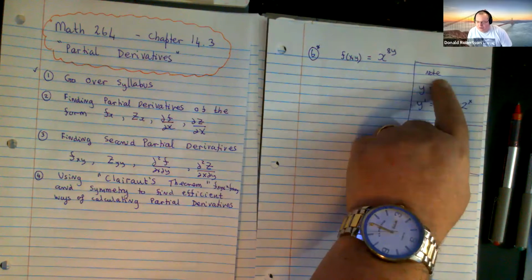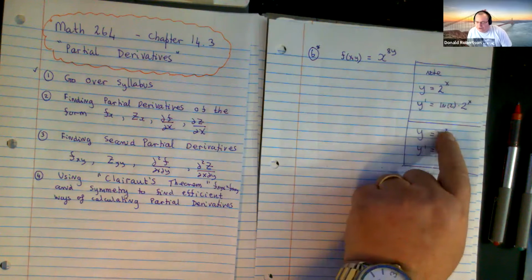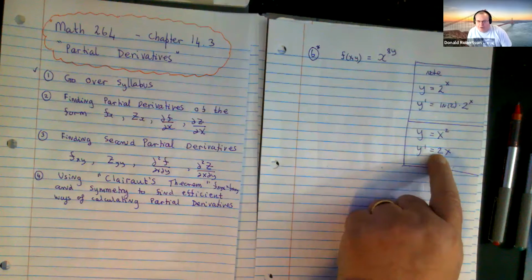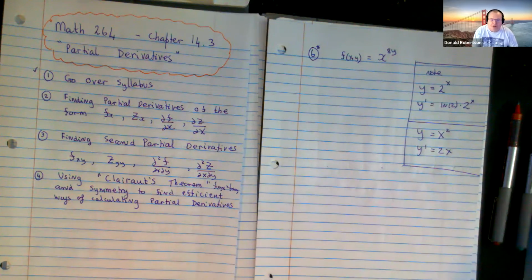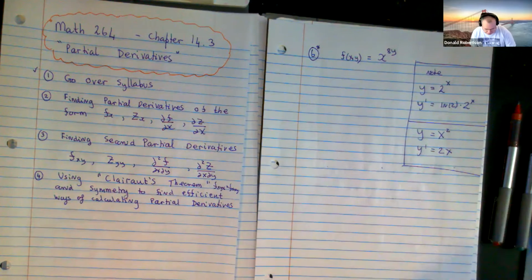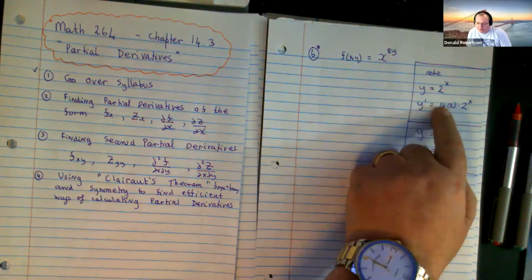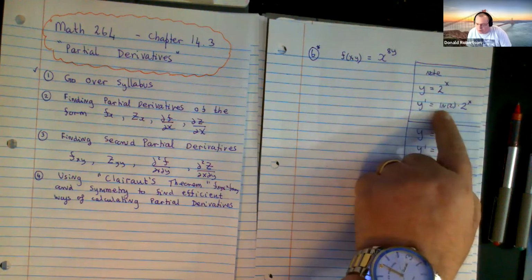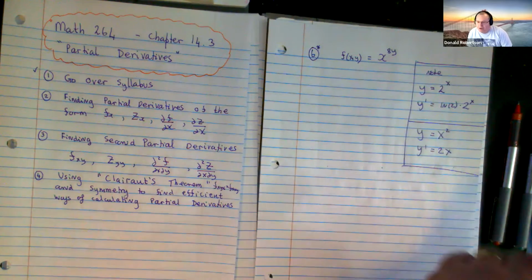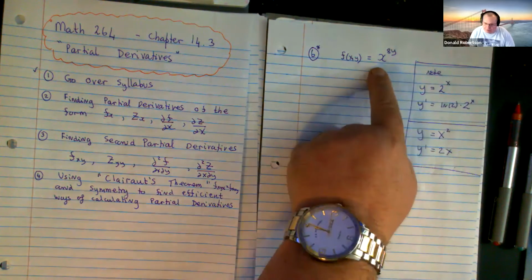And I've written a little note here to remind you that there is a big difference between x squared and 2 to the x. If you differentiate x squared, isn't it just the power rule? Multiply by the power, reduce it by 1, so you get 2x. On the other hand, if you differentiate 2 to the x, isn't it this funny 2 to the x times the natural log of 2? So bear that in mind when we come to do this one.